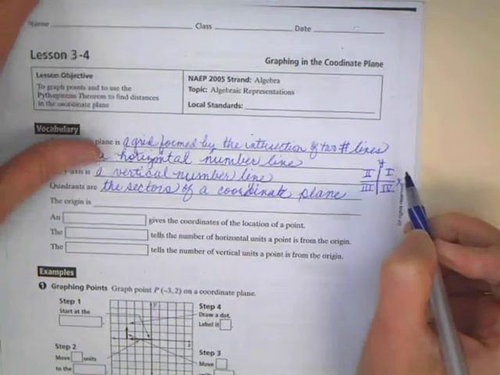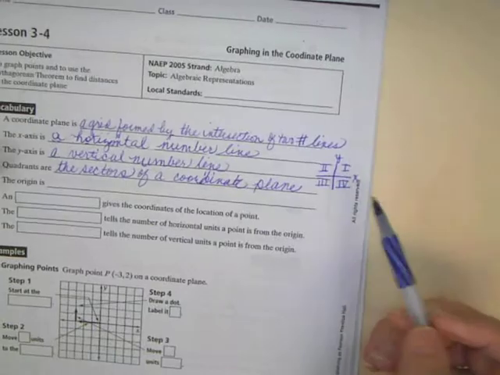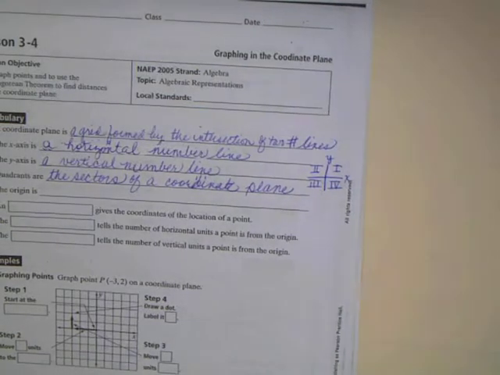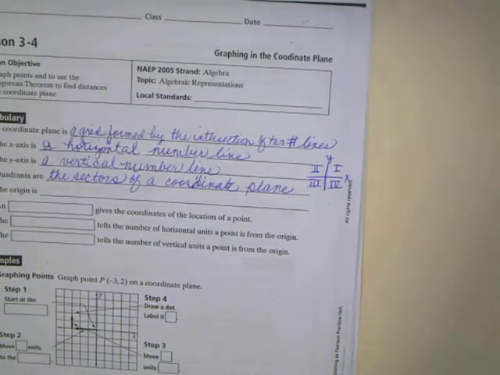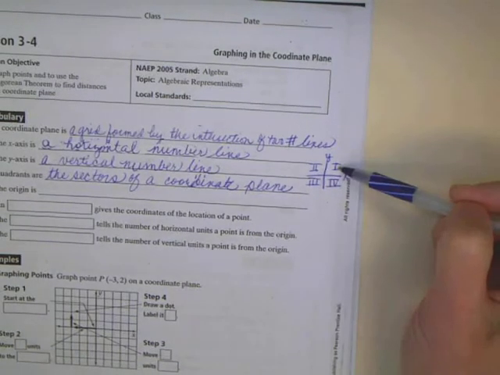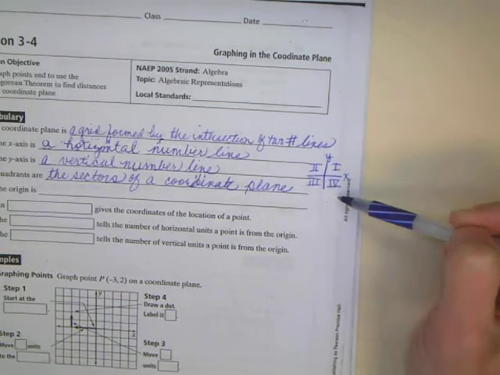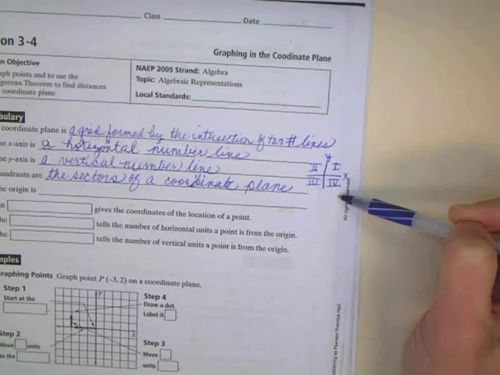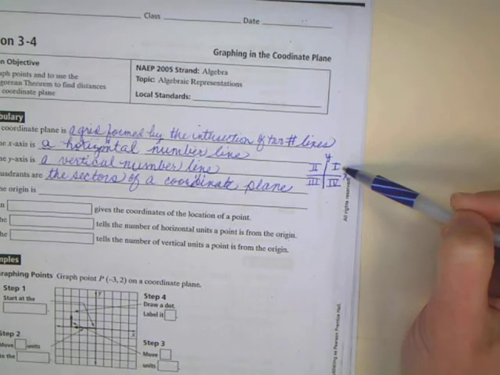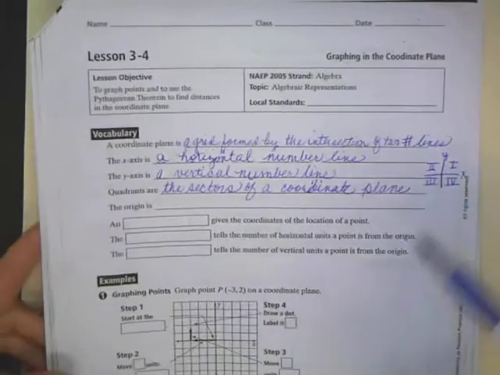So starting right here in the upper right hand corner, that's 1. Then we go counterclockwise 2, 3, and 4. Always numbered, or called quadrant 1, written with a Roman numeral. Okay.